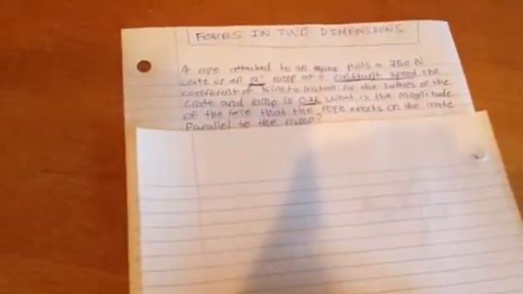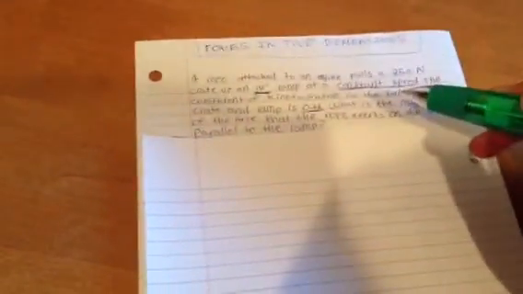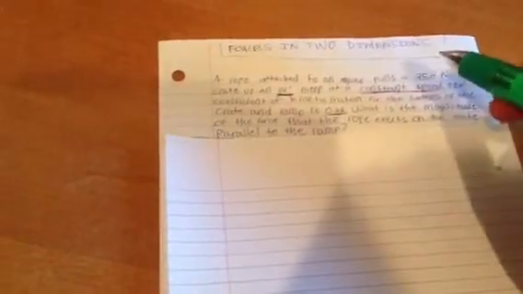The first step of any physics problem is to underline the important information. So I've underlined 18 degrees, constant speed, 0.26. You can underline more, but I think this is the important information, including the 250 newtons.